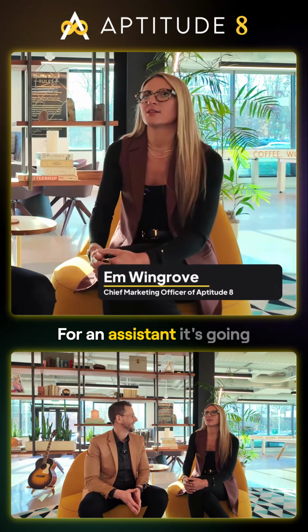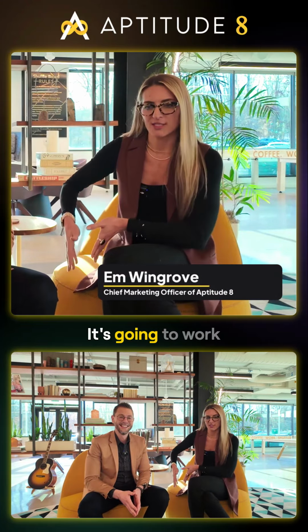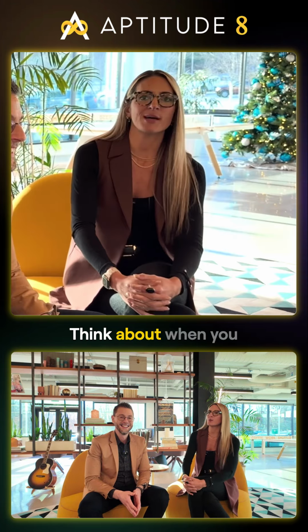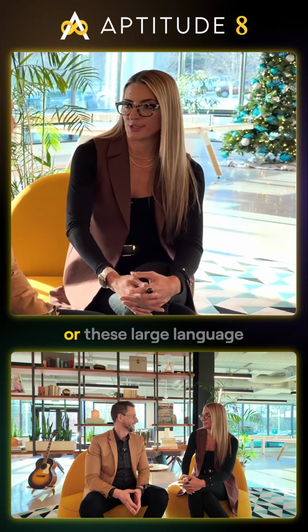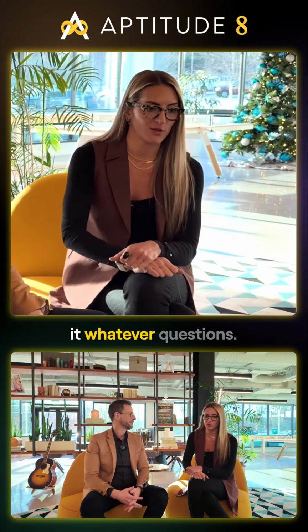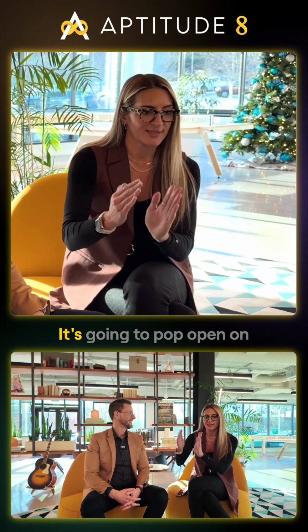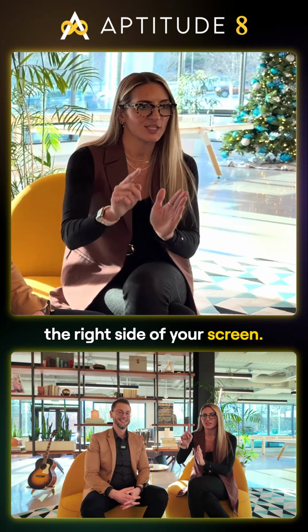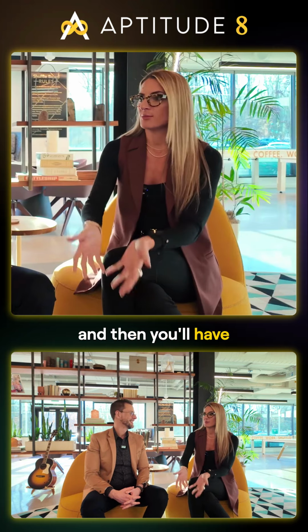What's the difference between agents and assistants? For an assistant, it's going to work next to you, right? It's going to work alongside you. Think about when you use Claude or ChatGPT or these large language models and you can ask it whatever question. An assistant inside of HubSpot is going to be just that. It's going to pop open on the right side of your screen. You're going to click the assistant button and then you'll have a big chat window.